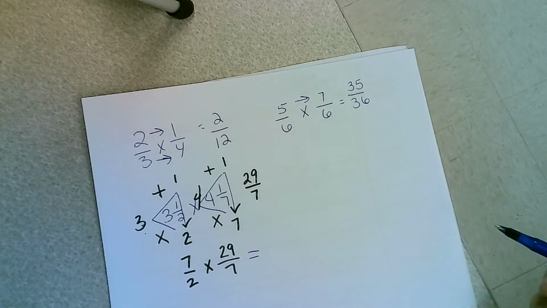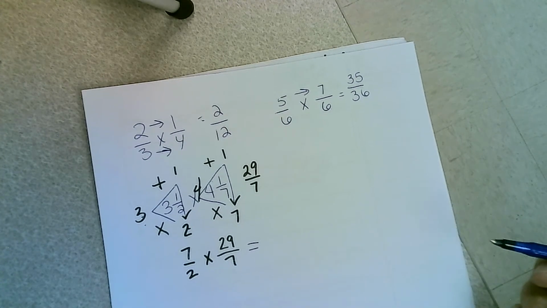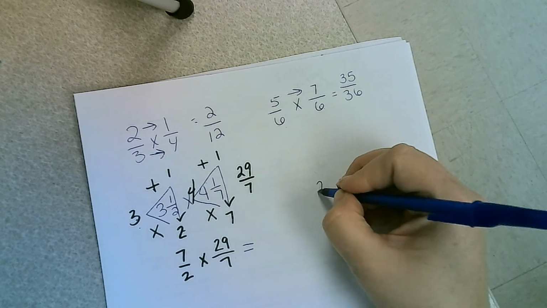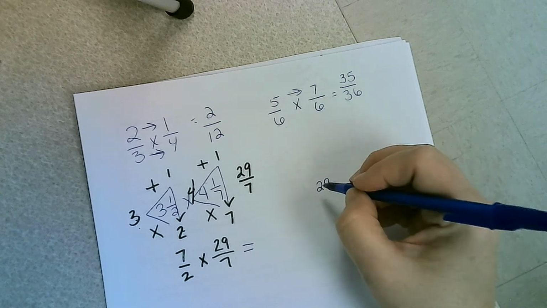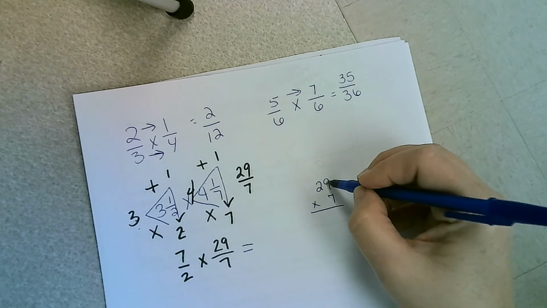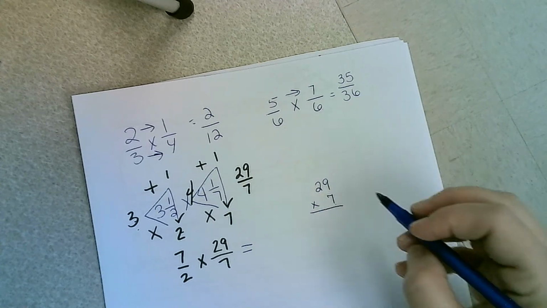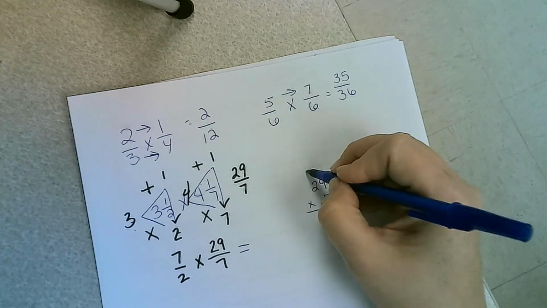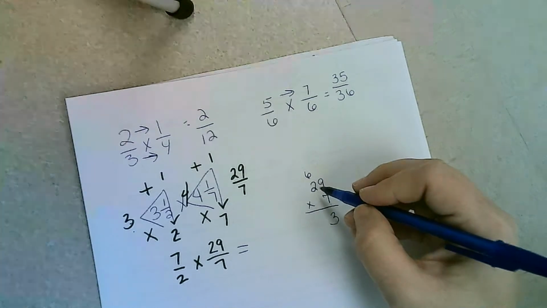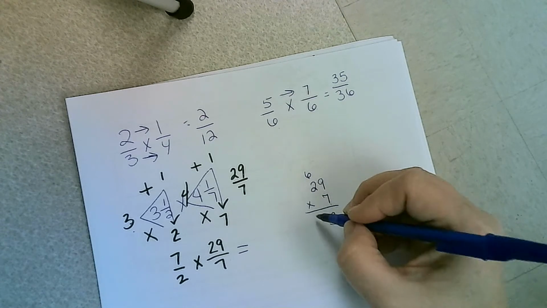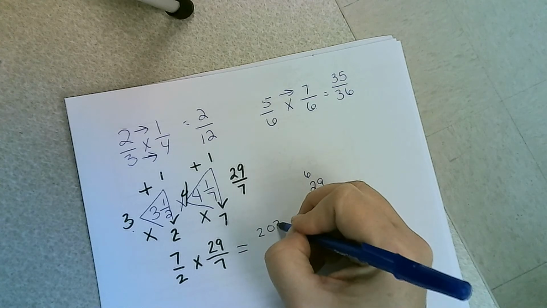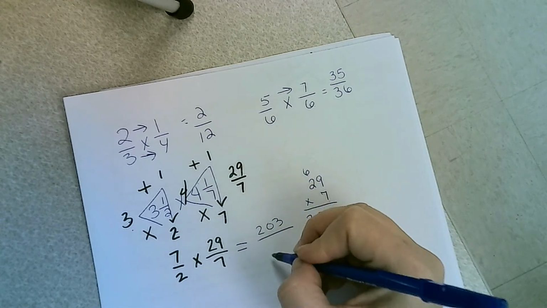All right. Personally, off the top of my head, I do not know what 7 times 29 is. So I may have to say 29 times 7. 7 times 9 is, carry your 6, 63. 7 times 2 is 14, 15, 16, 17, 18, 19, 20. So 203 over 14.